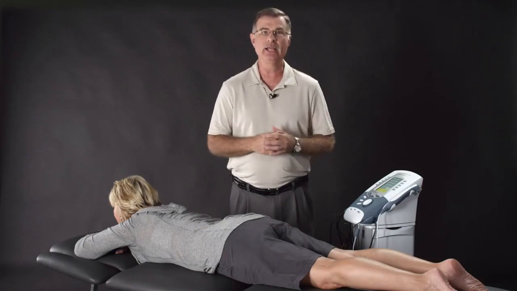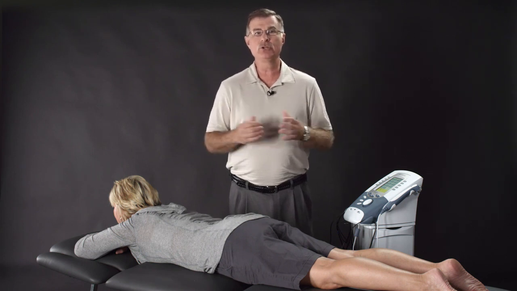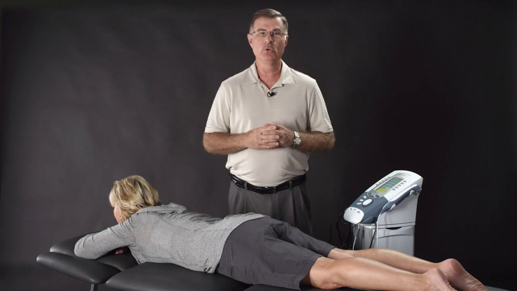The premodulated current is using one channel where we create the interference waveform in the machine and then we place it in the body. This gives us a larger treatment area and we do it with two electrodes. Now, let's get started and show you how to treat the low back using interferential.